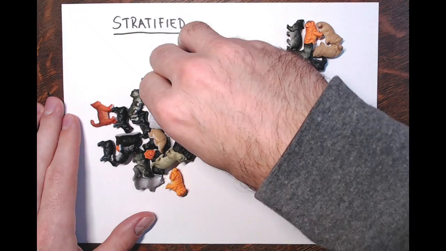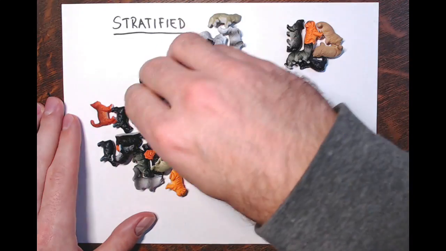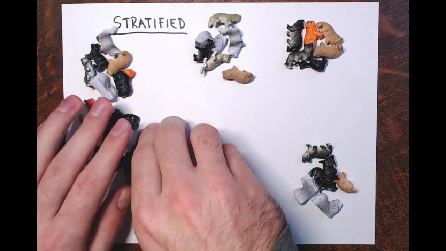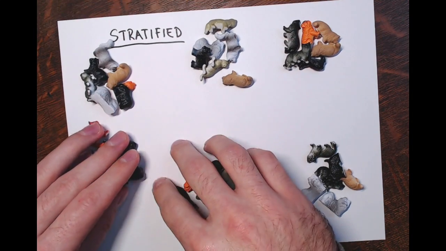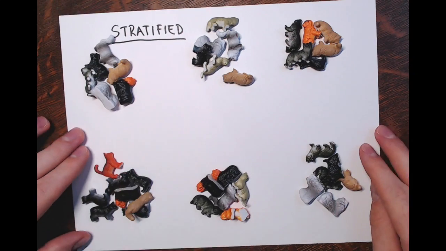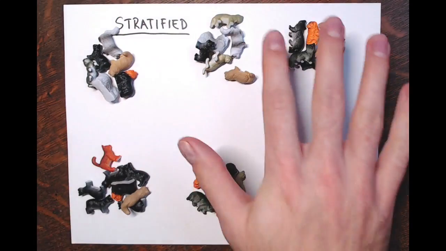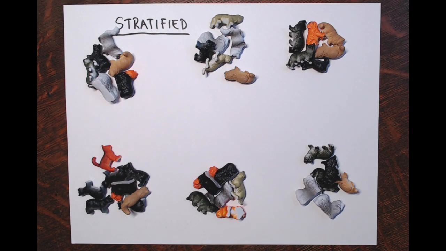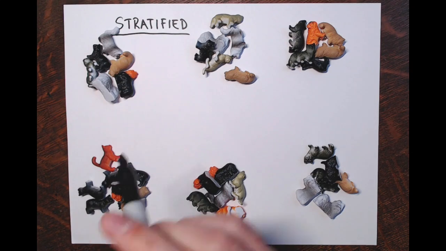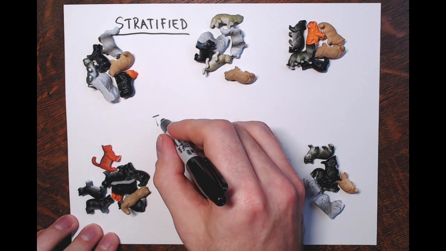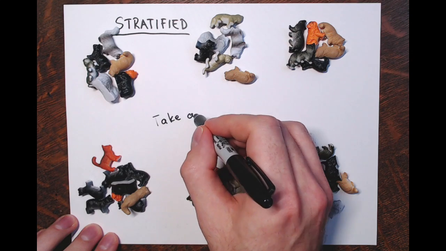The groups in this case will be called strata, which is the plural of stratum. Let's just do 6. It could be as many groups as you wish. So I break up the population into groups, and then I take a little bit from each group.